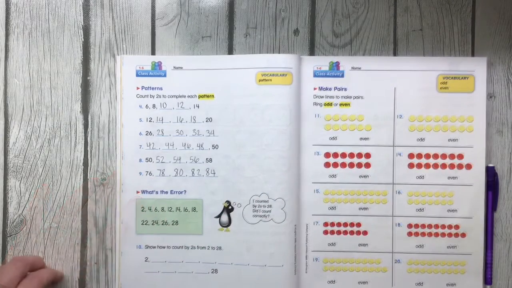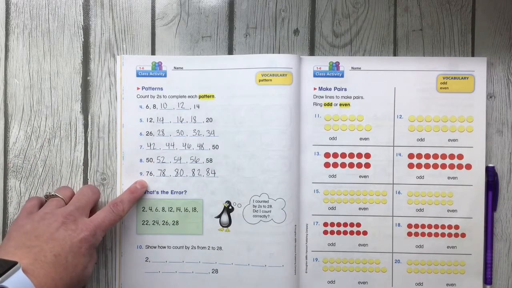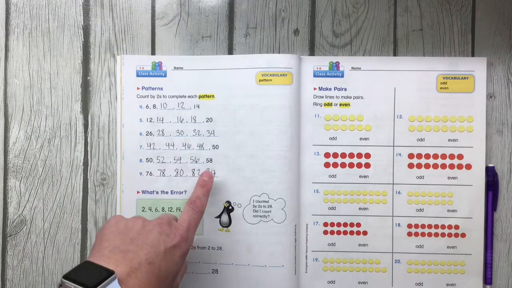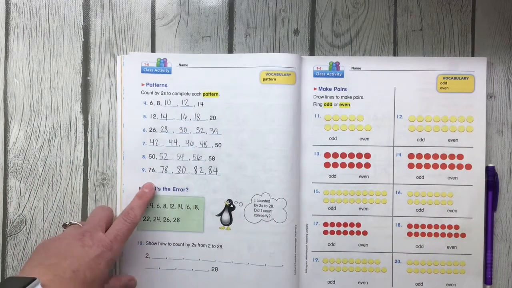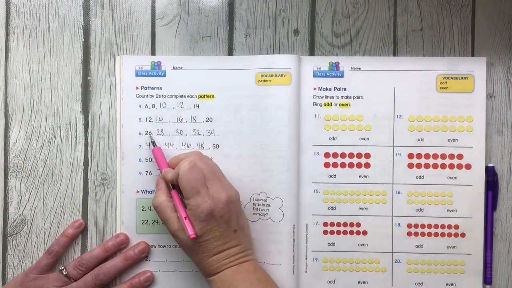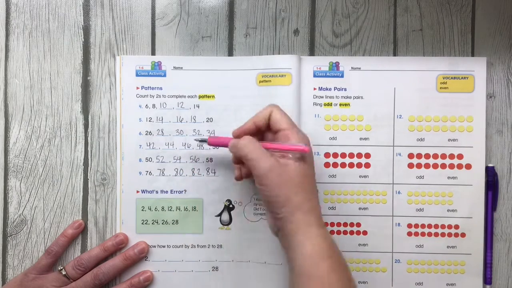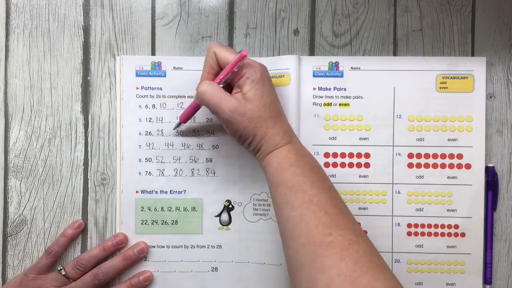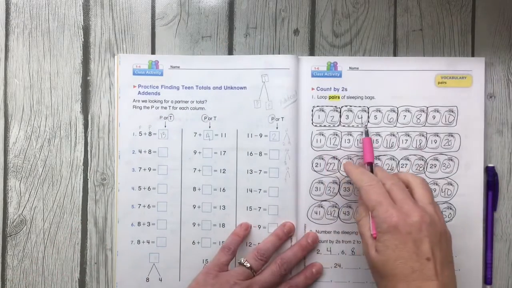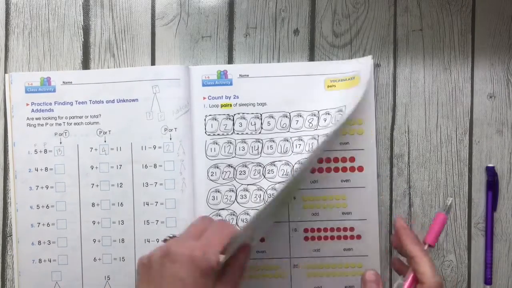All right, welcome back. So hopefully you noticed that all of those are even numbers that skipped that middle number. You weren't counting by 1s, you were counting by 2s. And if you look at this, you can say 6, 8, 10, 12, 14. So if you just look at that second number, it's going to be 2, 4, 6, 8, and a 0 always means 10.